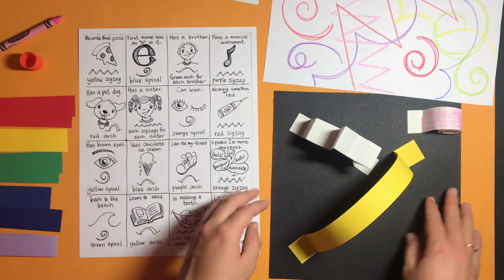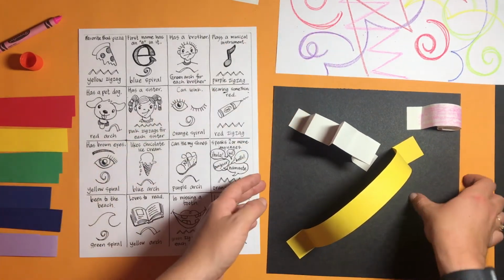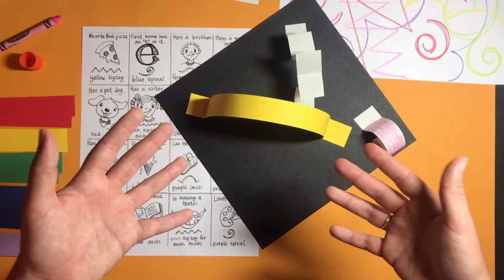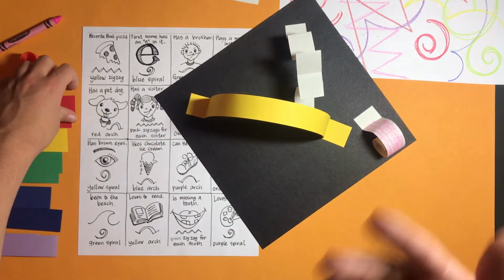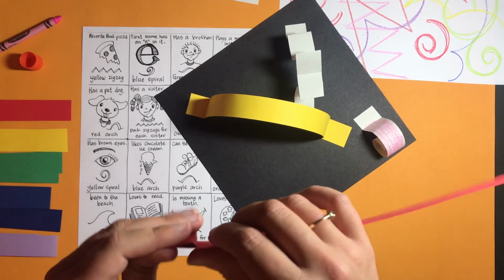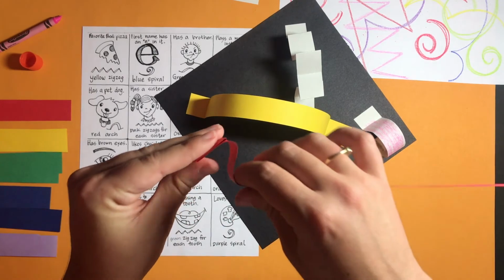All right, so here we go. I'm going to go a little bit quicker so you can see how to make the sculpture. And don't forget that code sheet. I kind of went off track because I wanted to show you guys how to make certain things, but follow that code sheet.